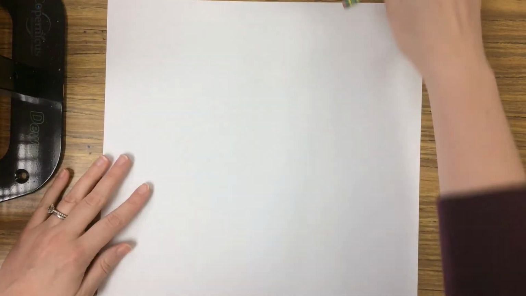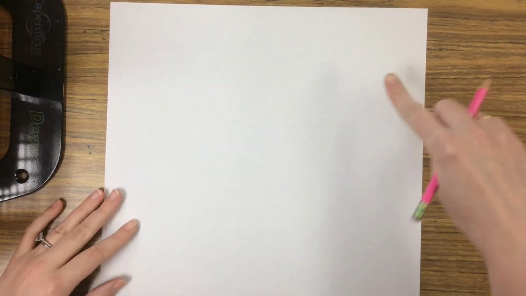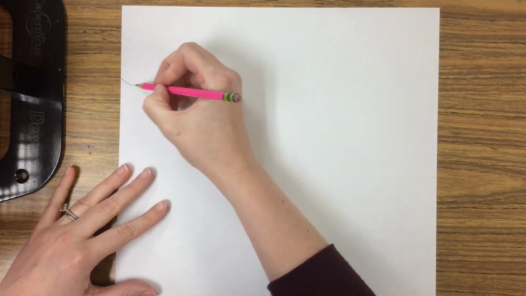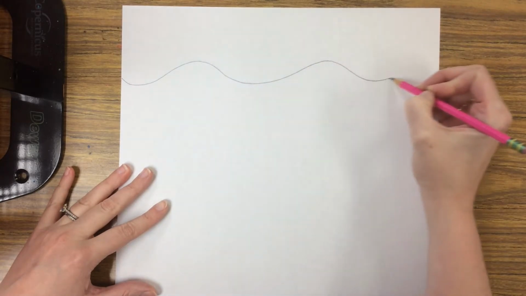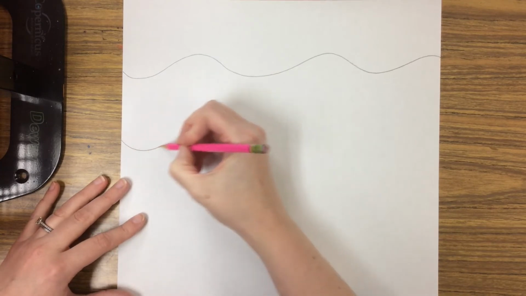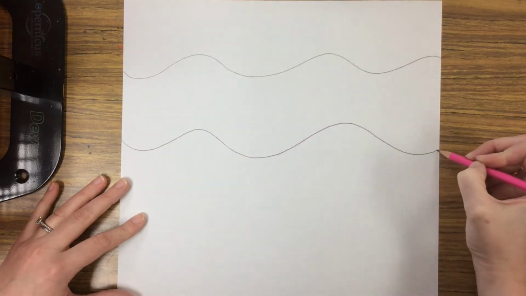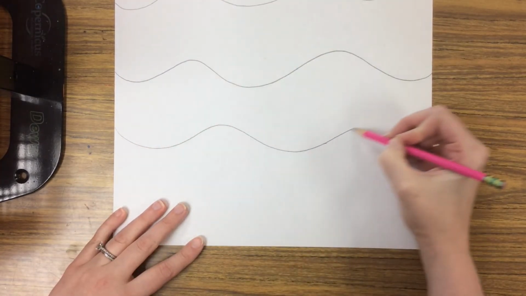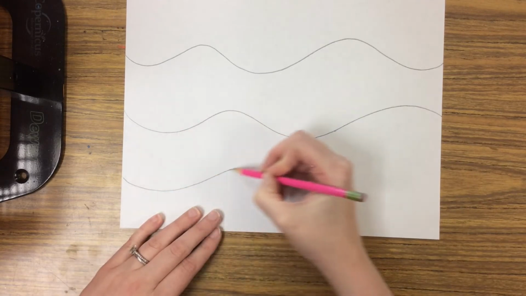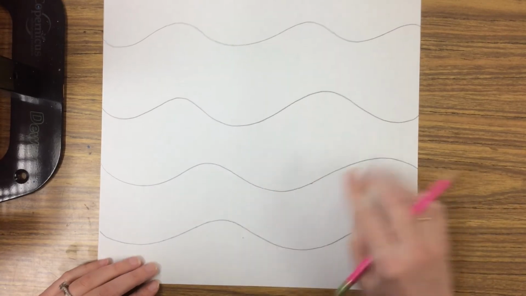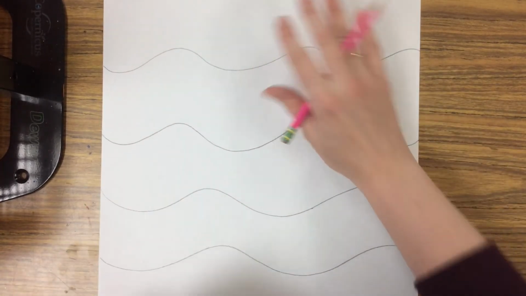Next, I'm going to start by doing 4 wavy lines across my paper horizontally. So I'm going to leave a couple inches from the top, and I'm going to draw a wavy line across the paper. Then I'm going to leave a little bit of space, and I'm going to do that again. And then 2 more times. So now I have 1, 2, 3, 4 wavy lines across, breaking it up into 5 sections.